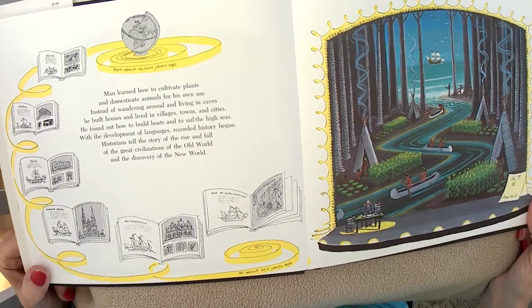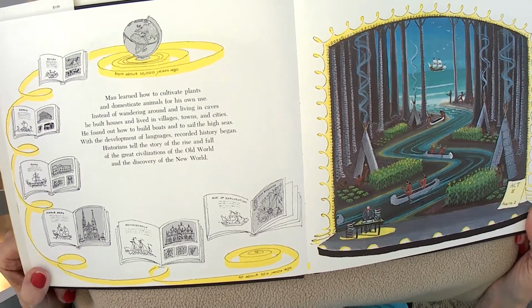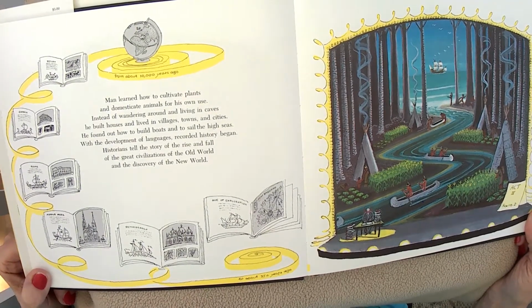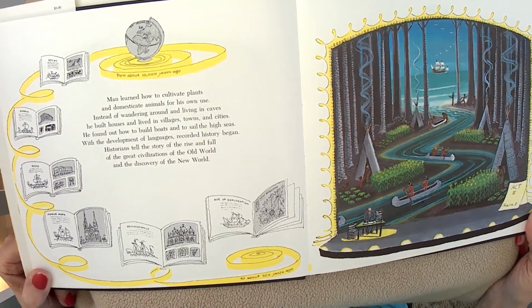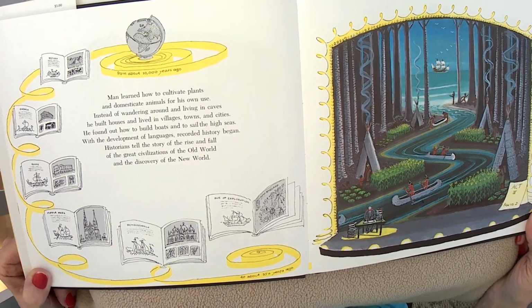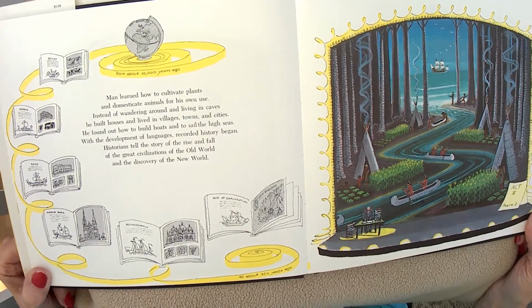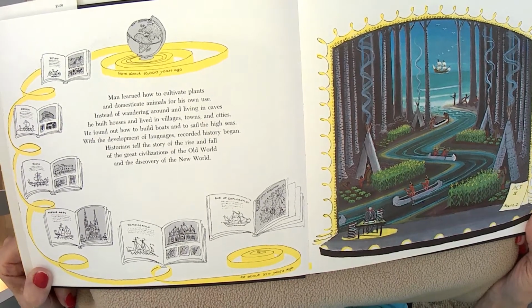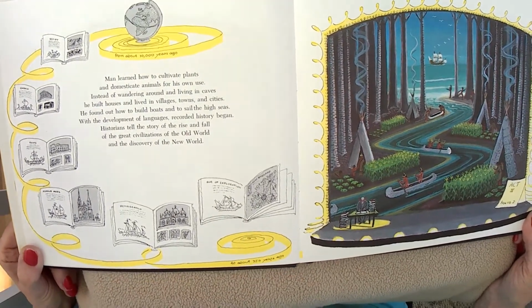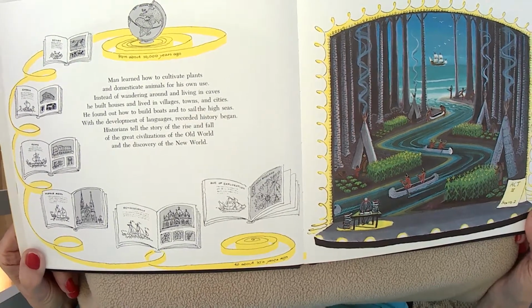Man learned how to cultivate plants and domesticate animals for his own use. Instead of wandering around and living in caves, he built houses and lived in villages, towns, and cities. He found out how to build boats and to sail on the high seas. With the development of languages, recorded history began. Historians tell the story of the rise and fall of the great civilizations of the Old World and the discovery of the New World.